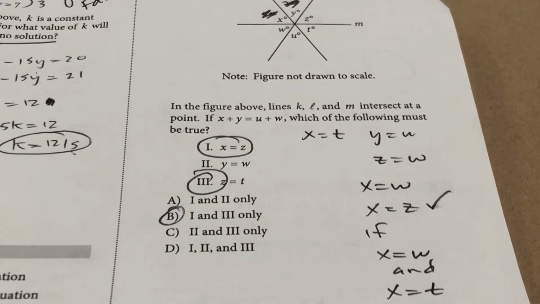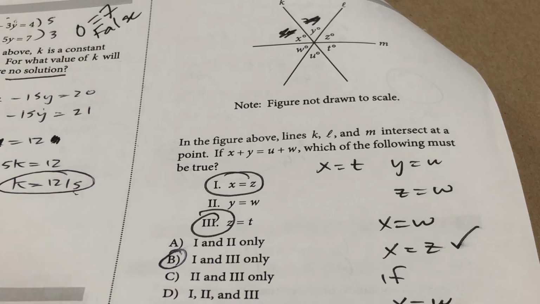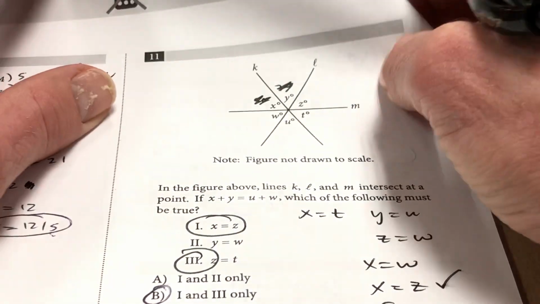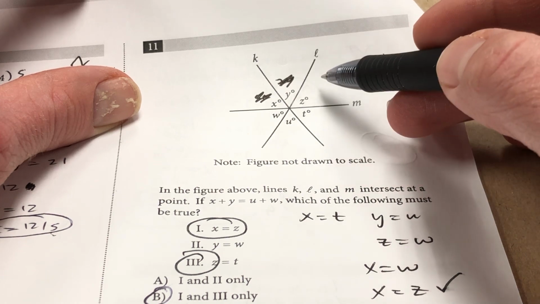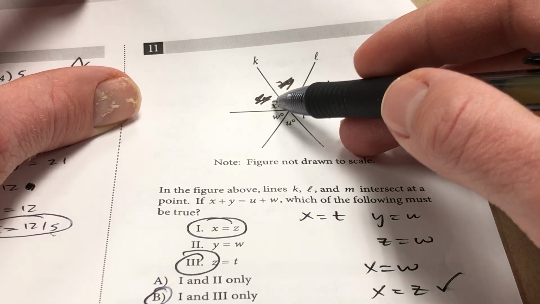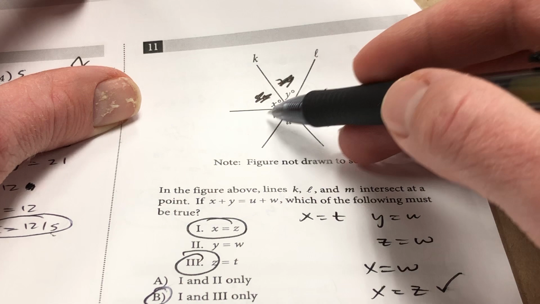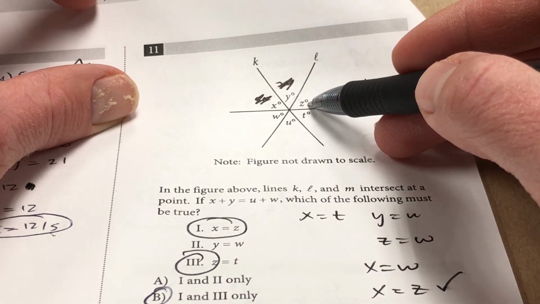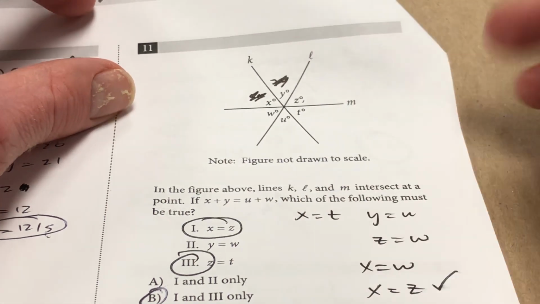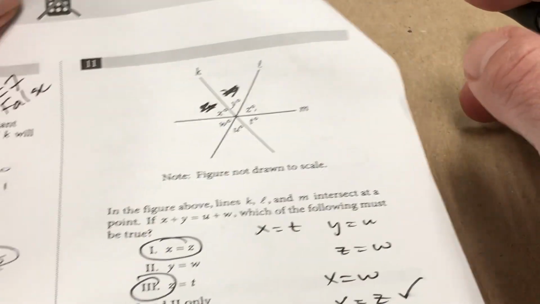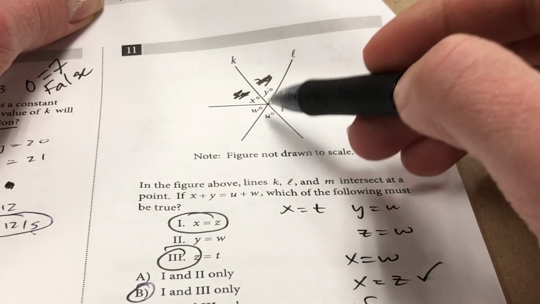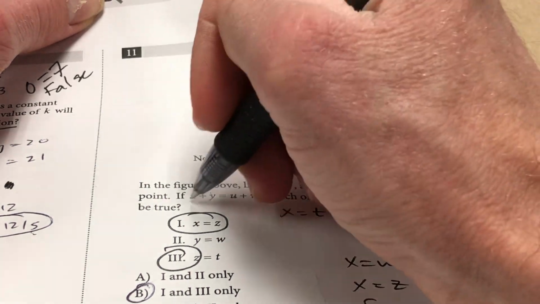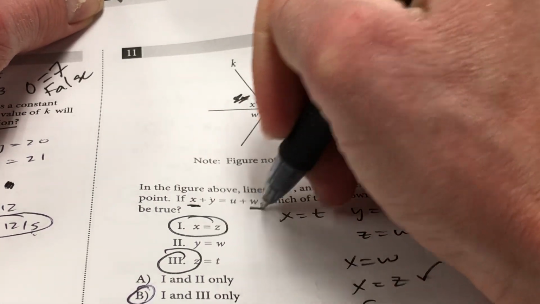All right, so let's take a look at 11. Vertical angles are congruent. So y is equal to u, x is equal to t, w is equal to z. That's what I know for sure. But they also told me this. I already knew that y was equal to u, but from this, now I know that x is equal to w.